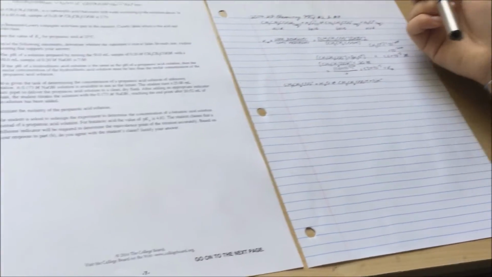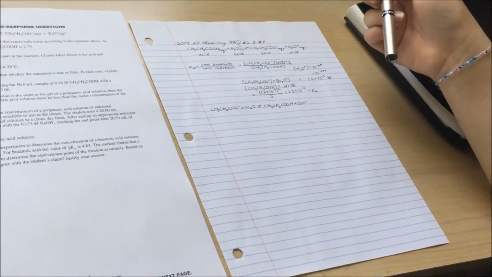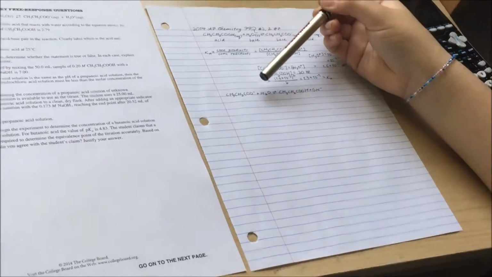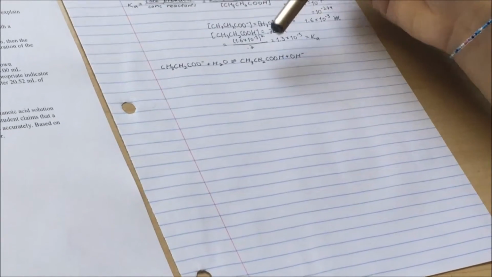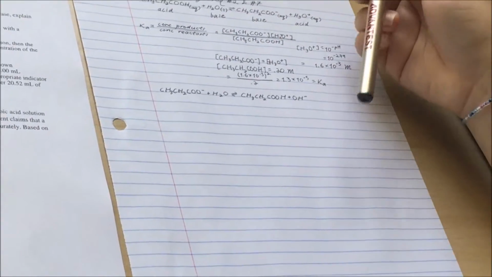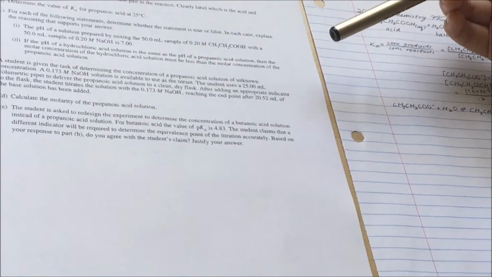Okay, so we can see that that is false, because the conjugate base of a weak acid undergoes hydrolysis. As seen in this equation, it combines with H2O to form CH3CH2COOH and OH-. This creates a solution with a pH that is greater than 7. So that is false.